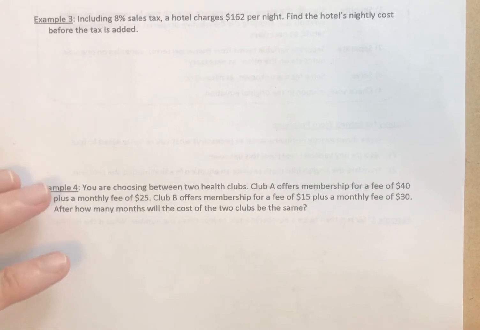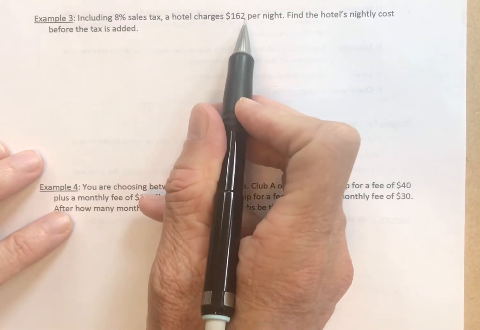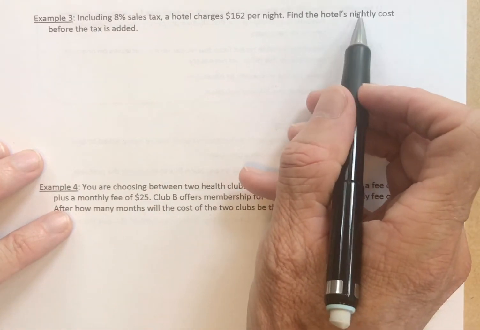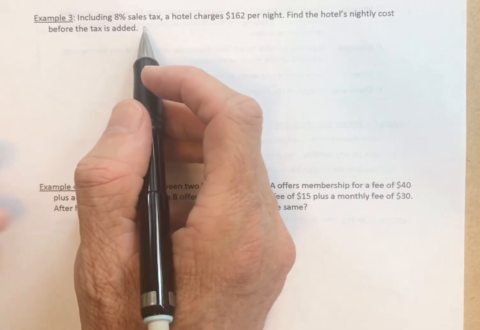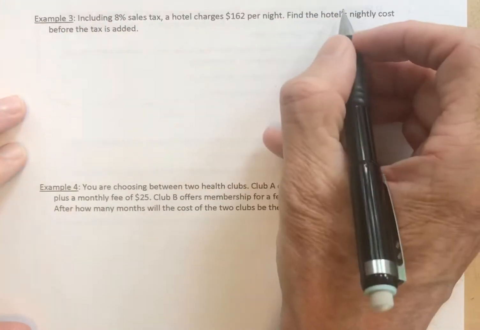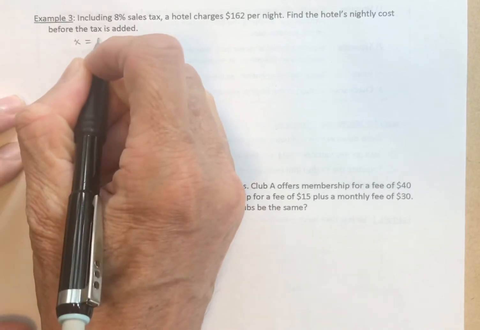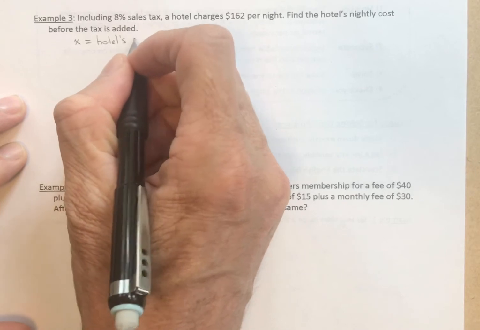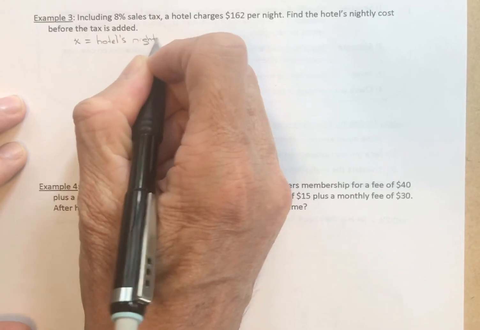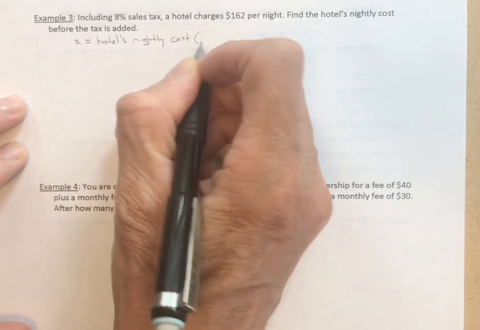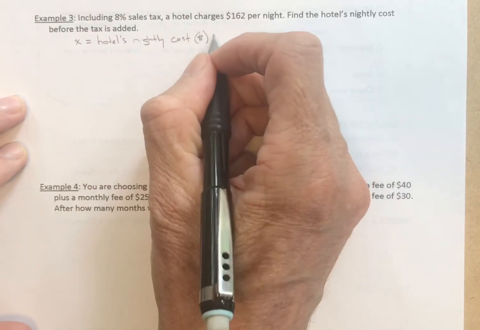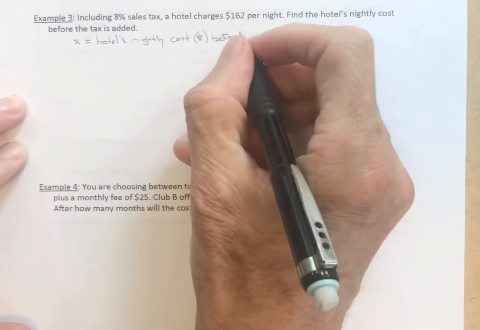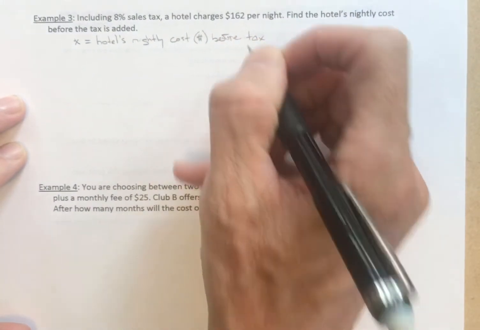Including an 8% sales tax, a hotel charges $162 per night. Find the hotel's nightly cost before tax is added. Well, x equals the hotel's nightly cost, and we're obviously talking in dollars, before tax. Whoops, I lost the E on my word before. Before tax. That's what we're looking for.